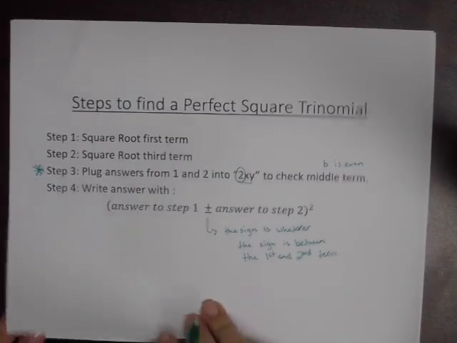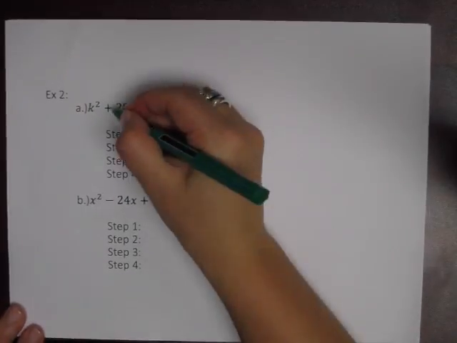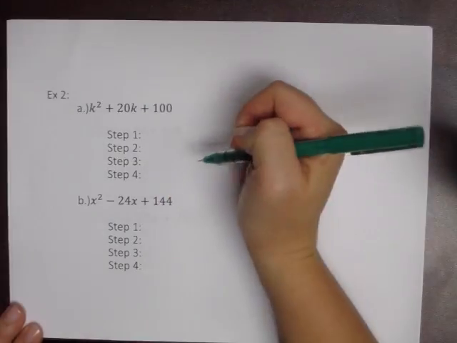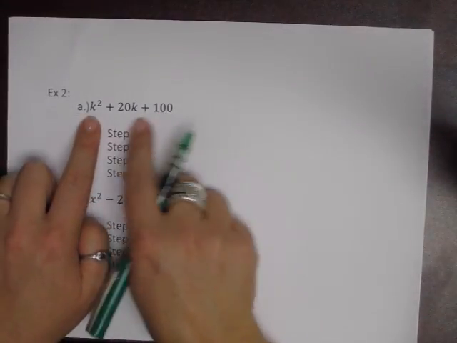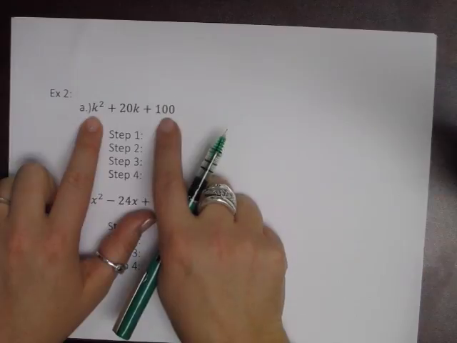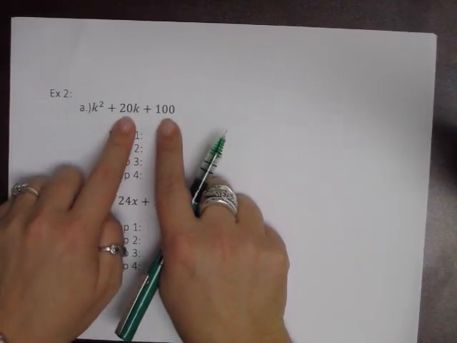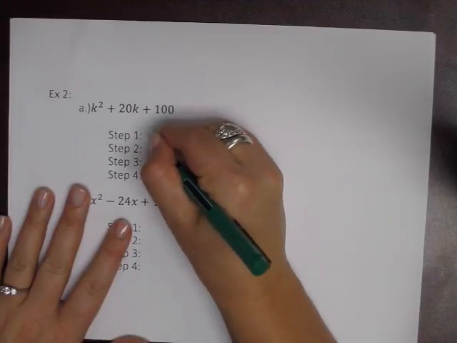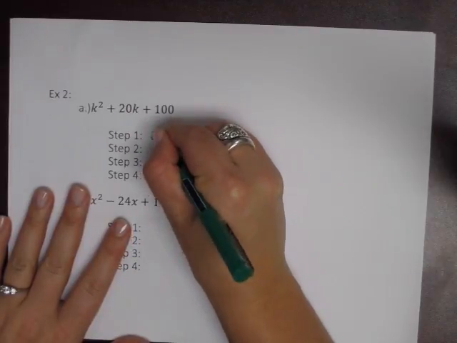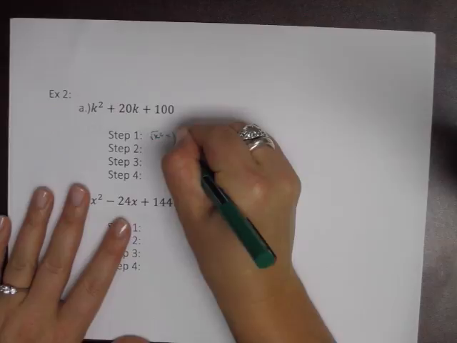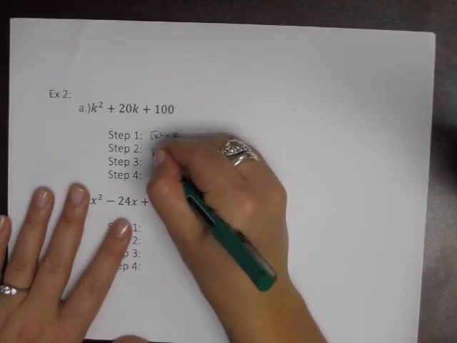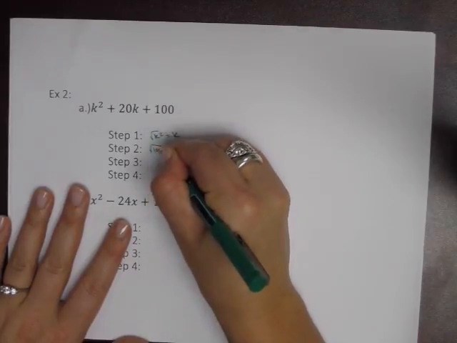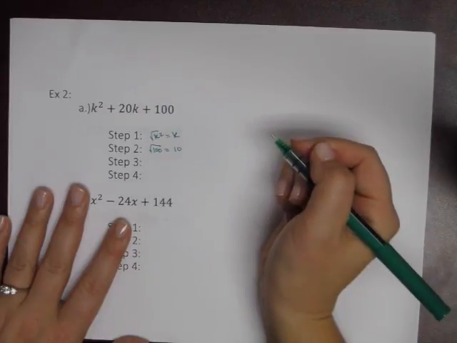So let's do this. So we have k squared plus 20k plus 100. First thing that I notice is I have three terms. My first term and my last term are going to be perfect squares, and my middle term is even. Okay? So I go through my steps. Step 1 is the square root of the first term. So the square root of k squared equals k. Step 2 is the square root of the last term. So I take the square root of 100, which is 10.